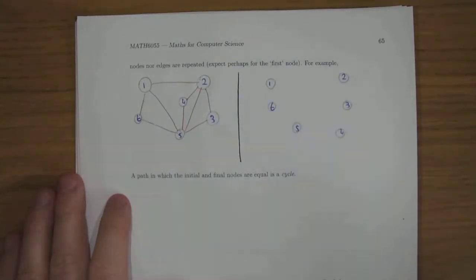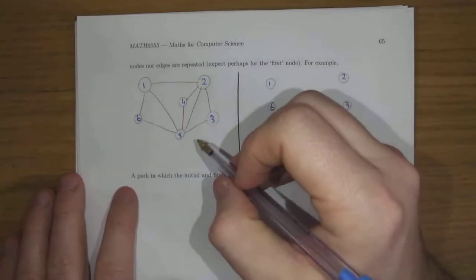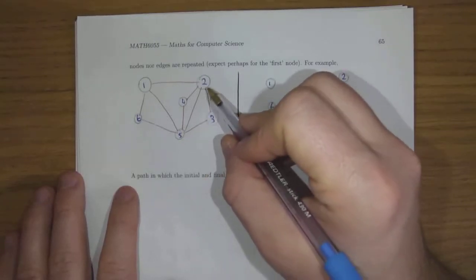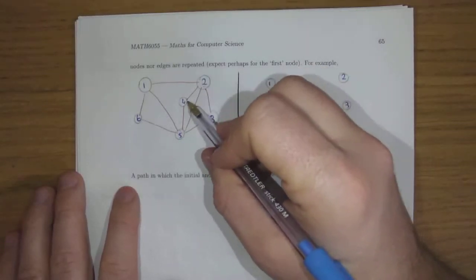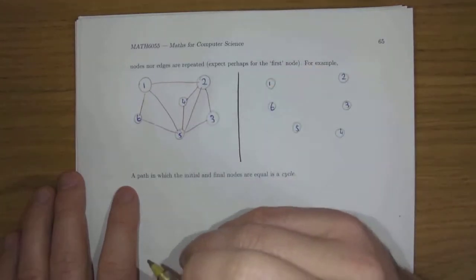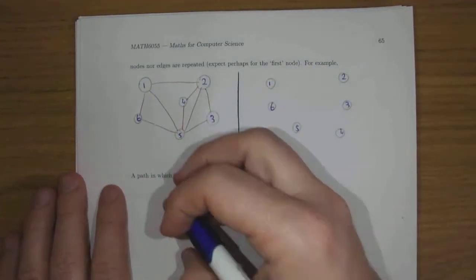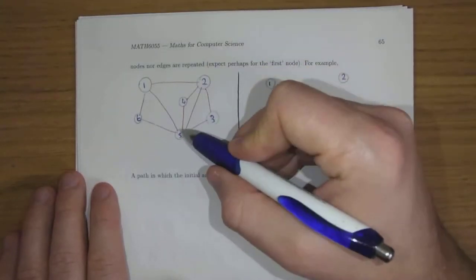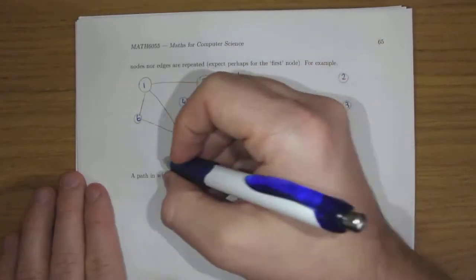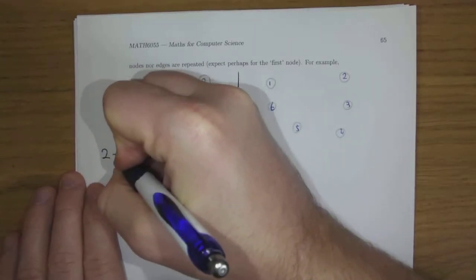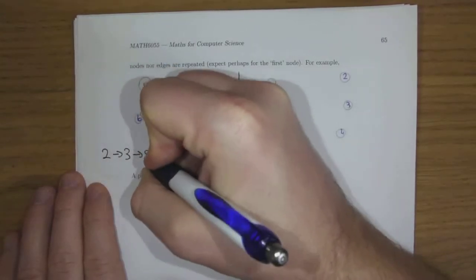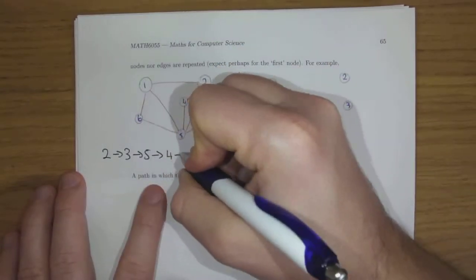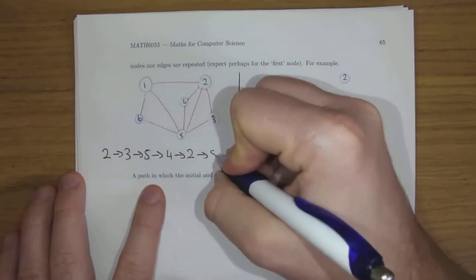So a walk is just a sequence of these. A trail might be 5, 3, 2, 4, 5, 2. So let's write that down. Was it 2 to 3 to 5 to 4 to 2 and back to 5?